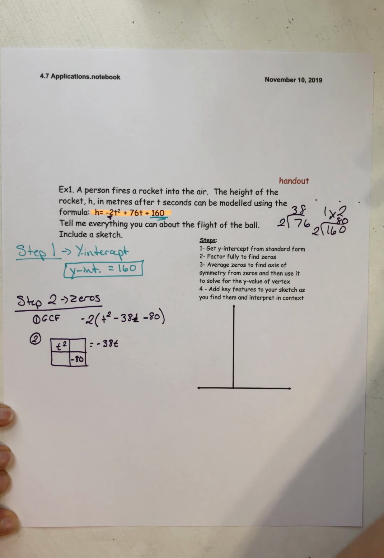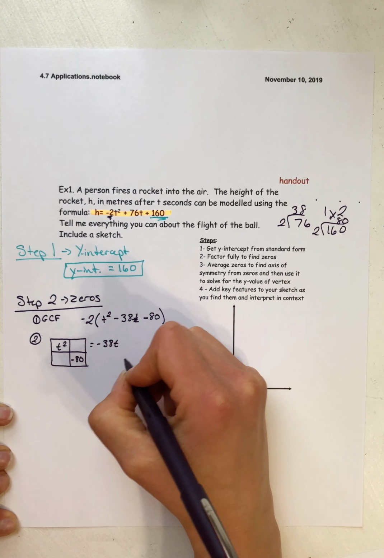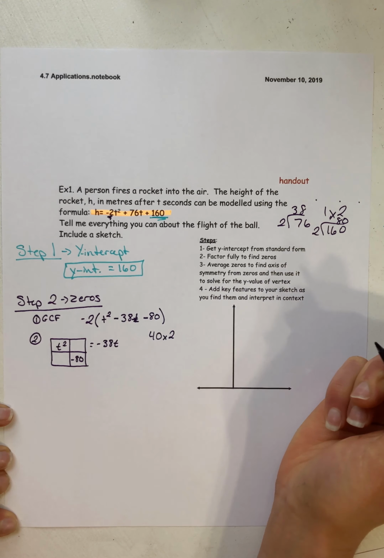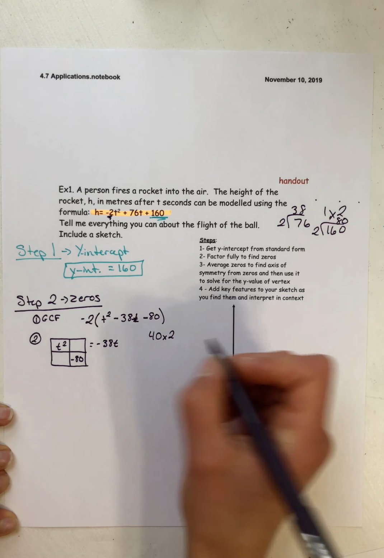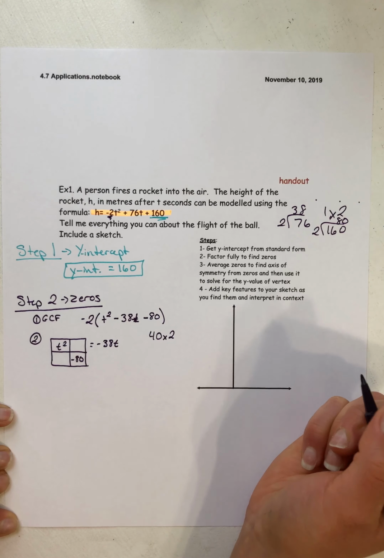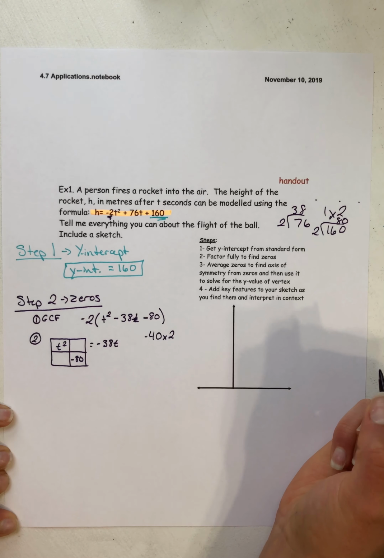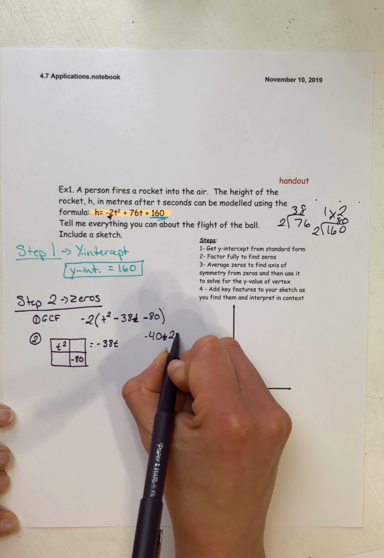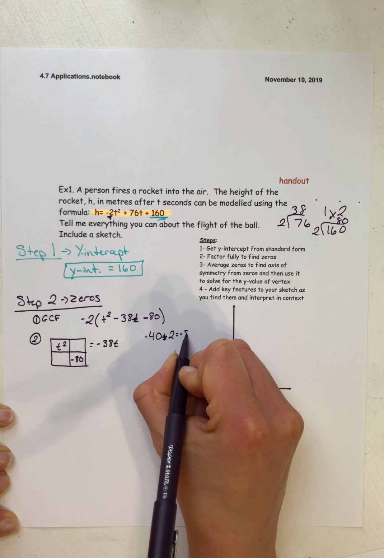We need two things that are going to give me negative 80 and add to negative 38. So it's not going to be too hard. We know that 40 times 2 is going to give us 80, right? So we need to put a negative in front of one of them. If we put a negative in front of the 40, do they add to negative 38? They do add to negative 38.